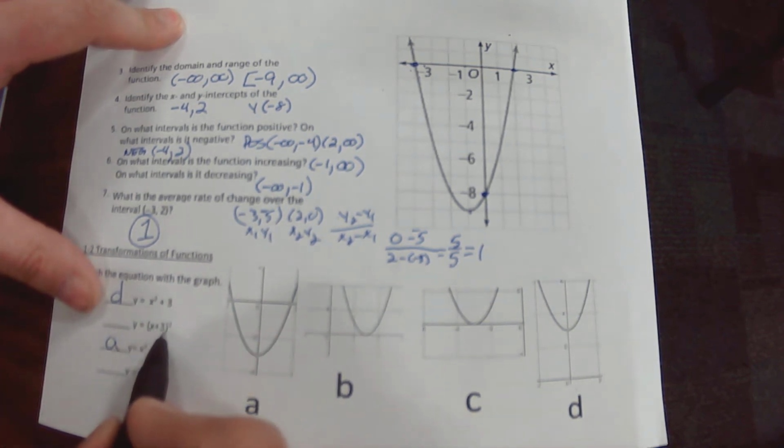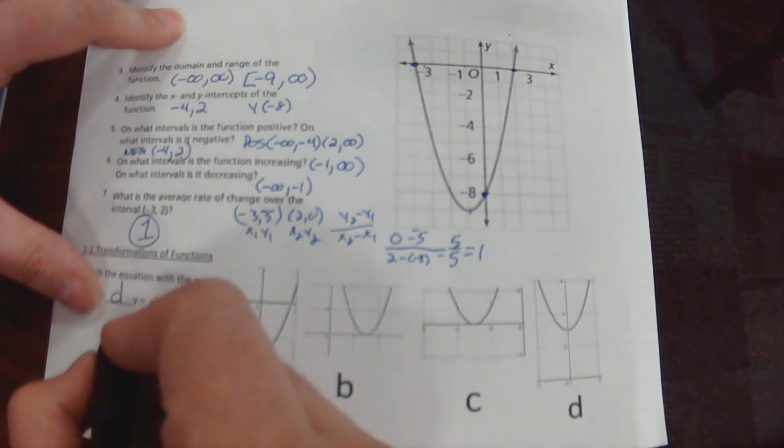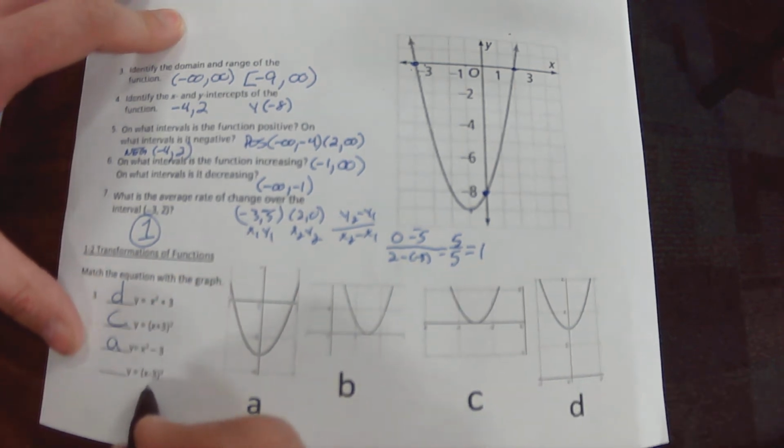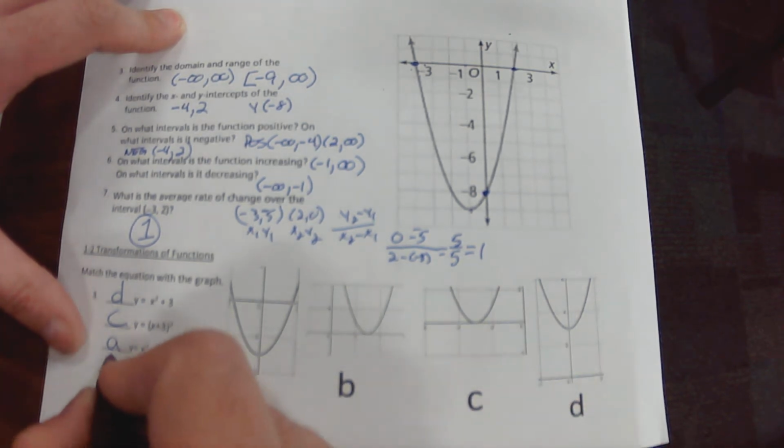This is in parentheses, so it controls left or right. It is a liar. So actually this one is 3 to the left. This one is 3 to the left. This is a liar. Even though it's x minus 3, it's really 3 to the right. So that one would be B. All right, let's keep going.